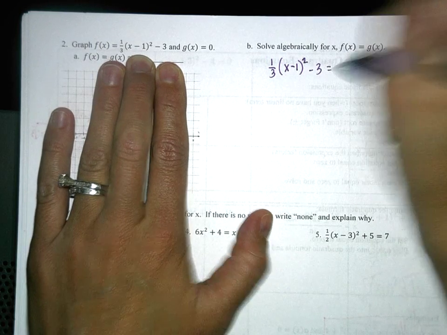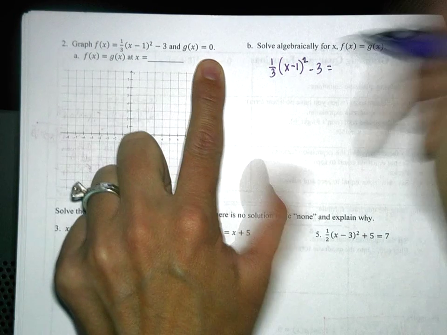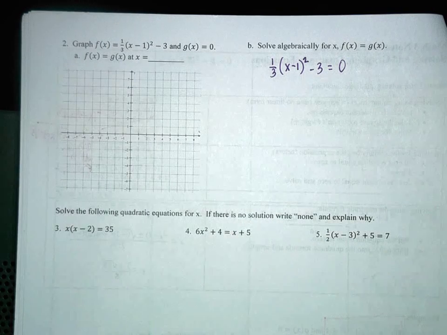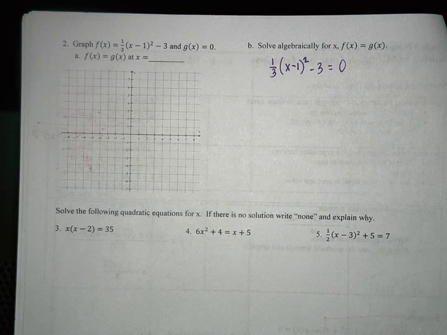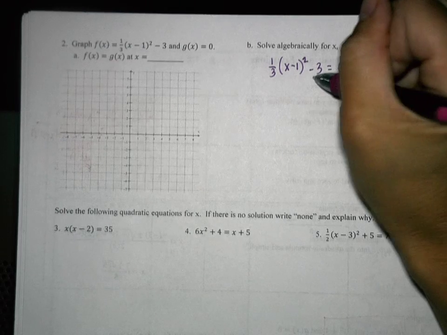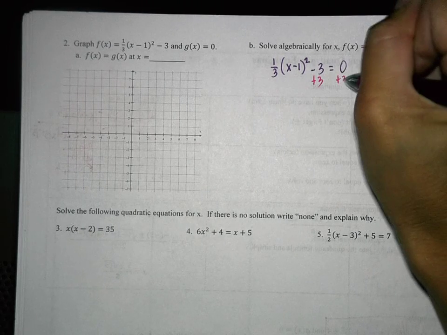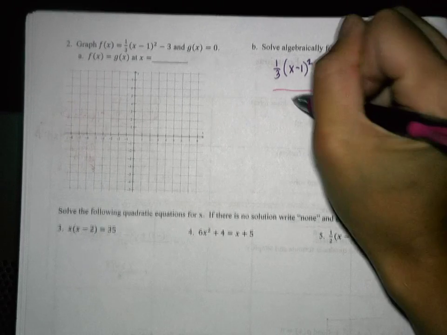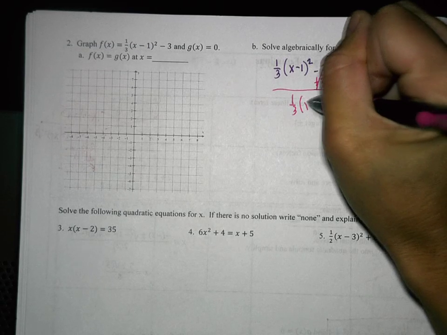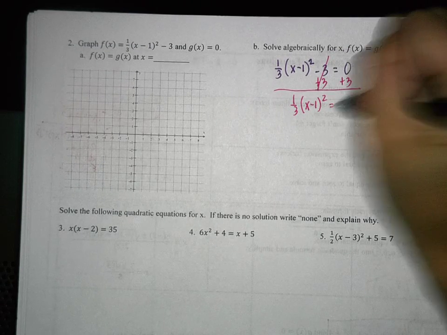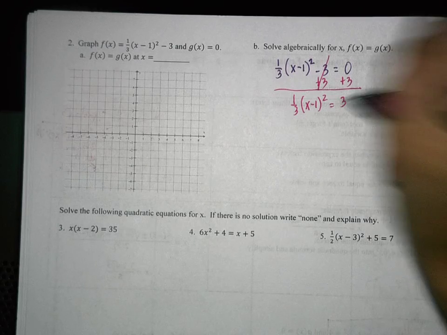Perfect. Equals, and g of x is 0. Good. Okay, we want to get our square by itself. What will I do? Good. Add 3 to both sides. Those eliminate. We have 1/3 parenthesis x minus 1 squared equals, and 0 plus 3 is 3.